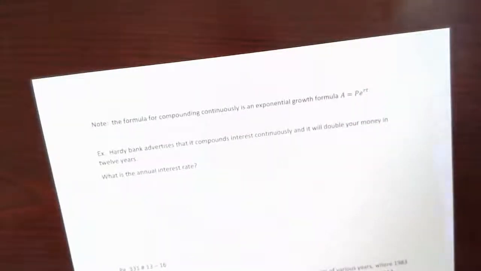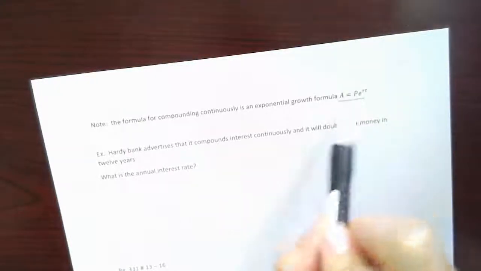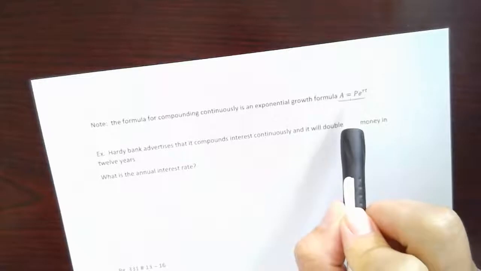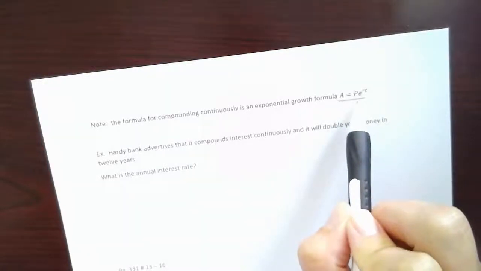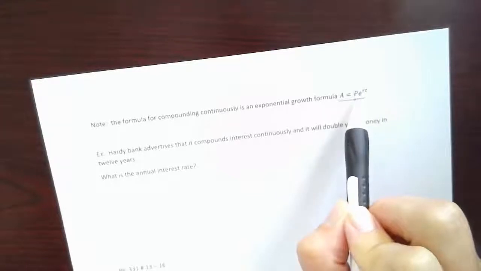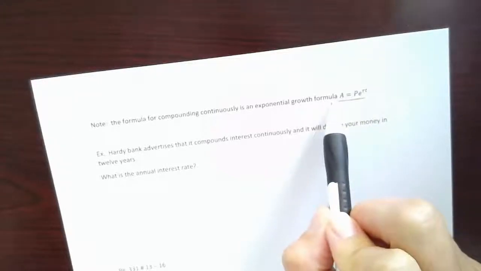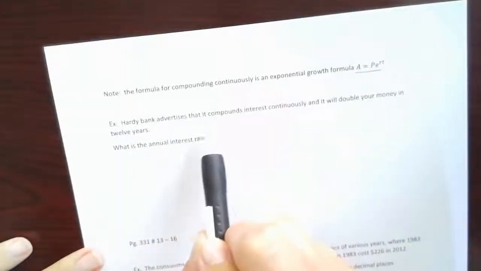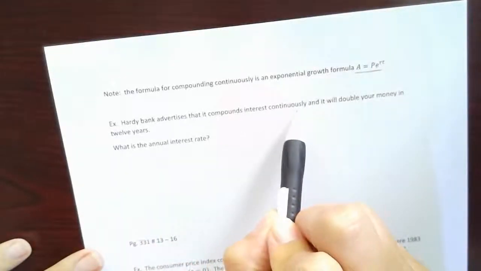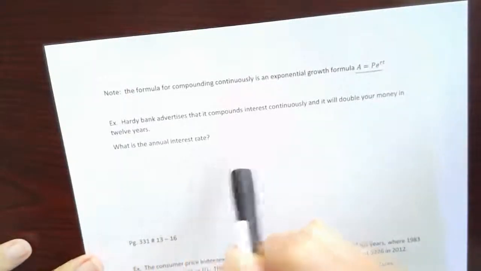Note that the formula for compounding continuously is an exponential growth formula. So you've seen this one a few times. A is equal to P e to the rt power. So your principal times e raised to the rate times time is equal to your ending amount. Hardy Bank advertises that it compounds interest continuously and that it will double your money in 12 years. What is the annual interest rate?